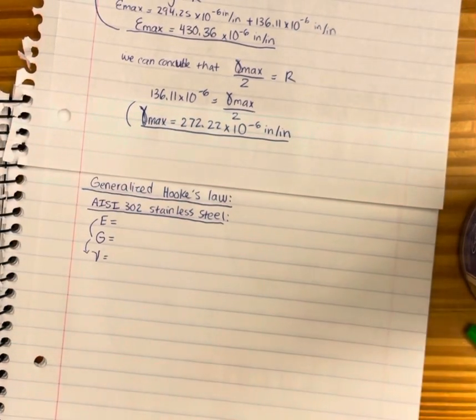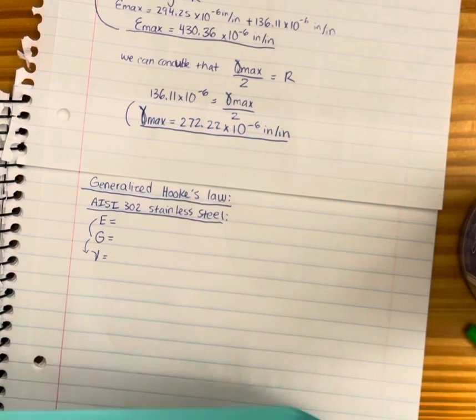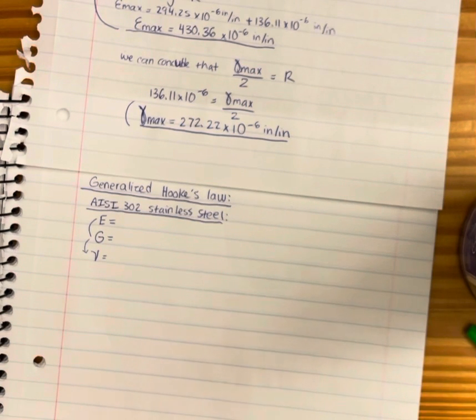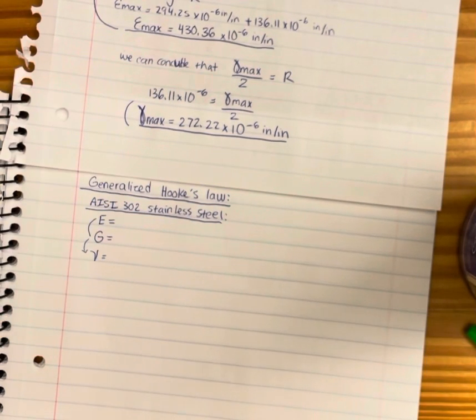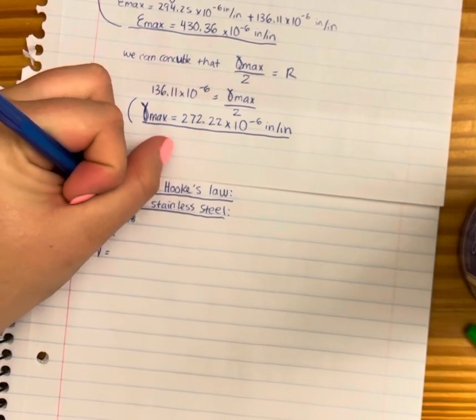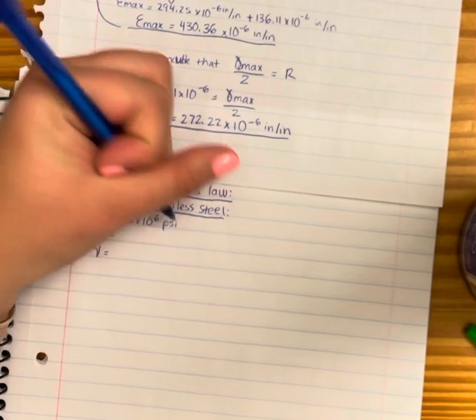So let me get my book. If you flip to A12, Appendix B, you scroll down and you find that the modulus of elasticity is 28 times 10 to the 6 psi.